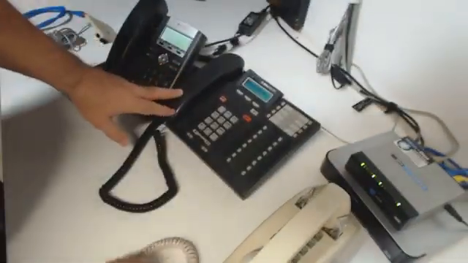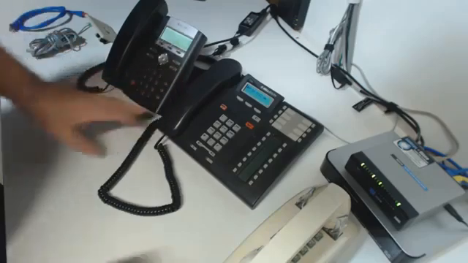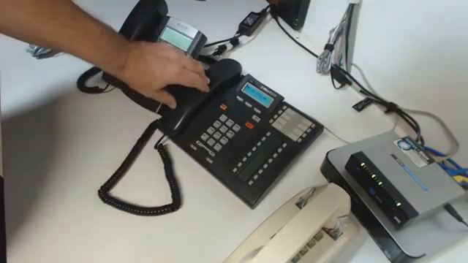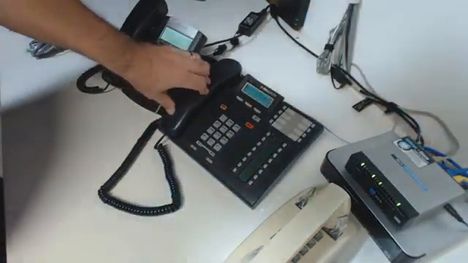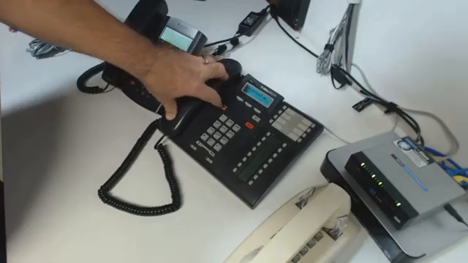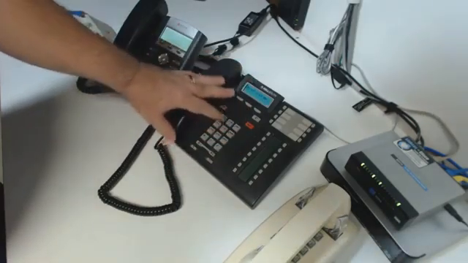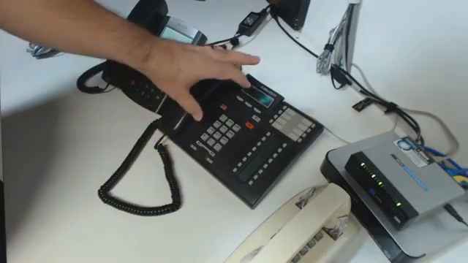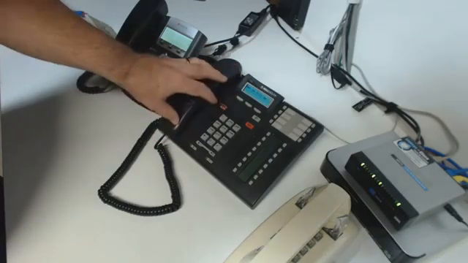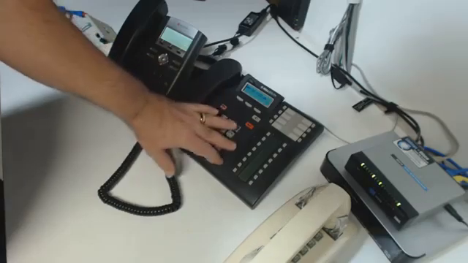Now let's move on to digital. So digital is also a two-wire technology, but it's different than analog. Digital takes not only the sound, but a lot of the metadata, things like the ability to handle multiple lines, the ability to show time, call information, caller ID, etc. A lot of that information is all encoded on the same two wires that the conversation is.